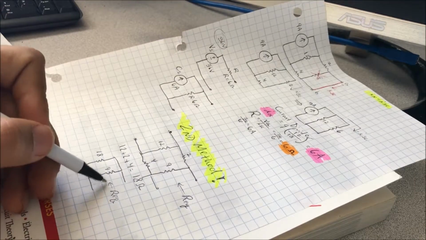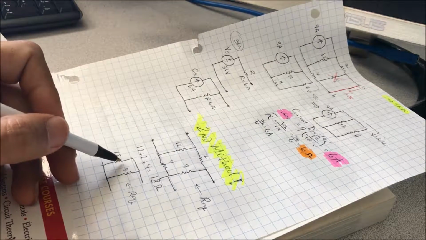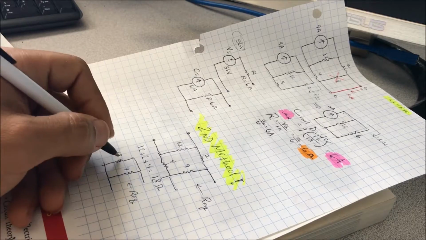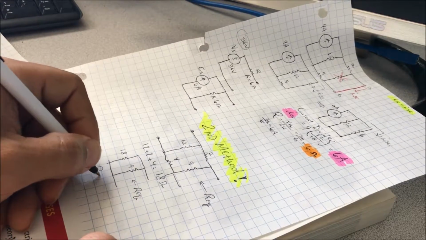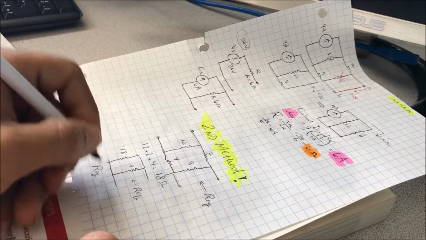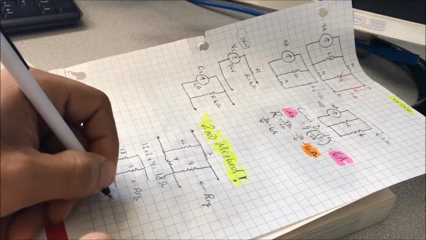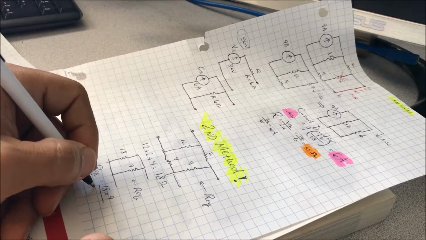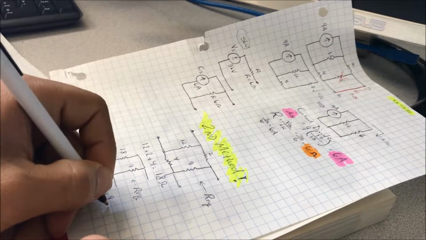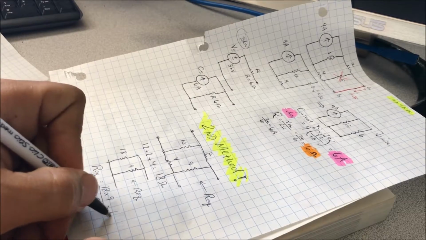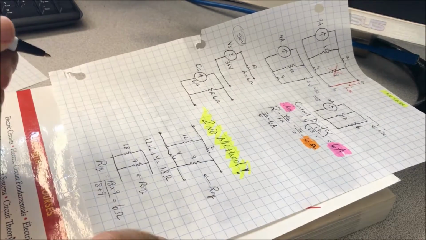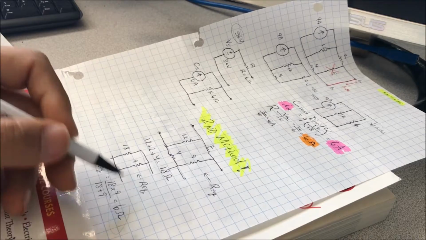Now with this, it's fairly simple. 2 resistors in parallel, so you can just do R equivalent equals 18 times 9 over 18 plus 9. Punching that in your calculator gives you R equivalent of just 6 ohms.